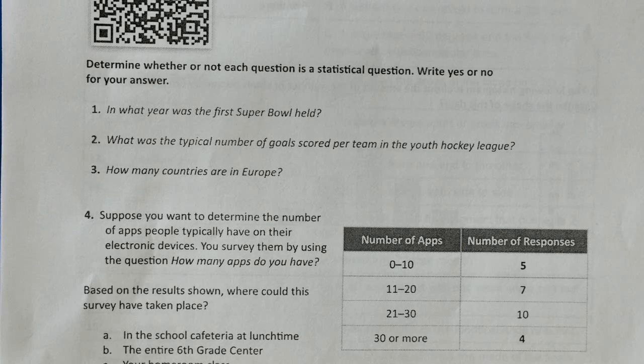from it. If I were to ask all of you in this room what grade you're in right now, you would say? 6th grade. So that's all one answer. You can't draw data from that.